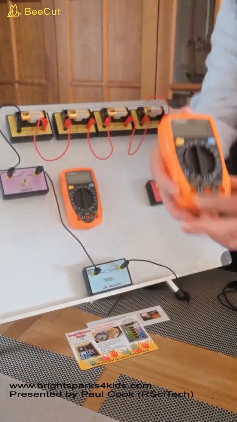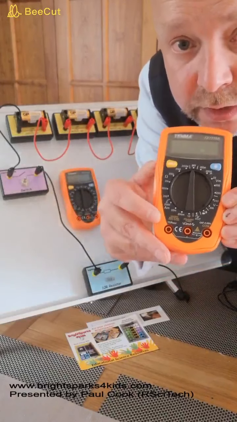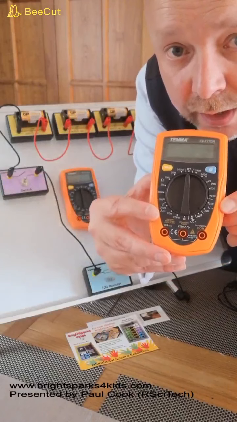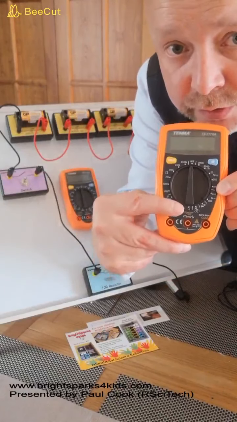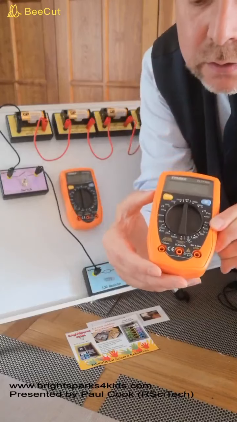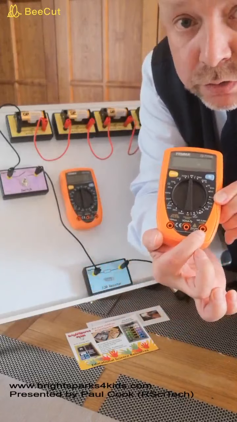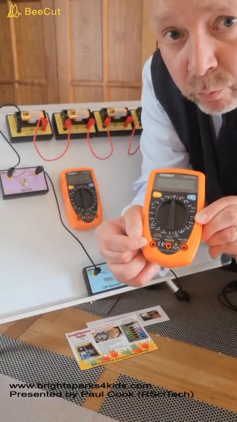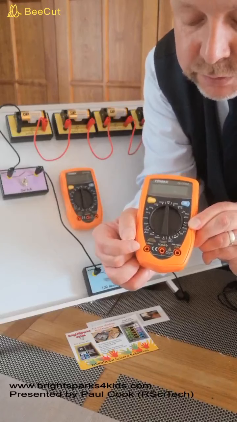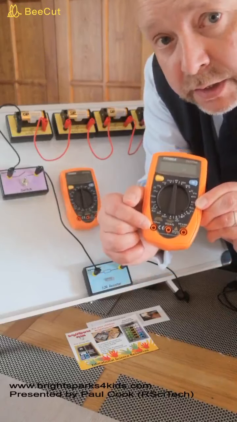So if I bring that closer, you can see here that we have an amps DC scale, and we're going to use the 10 amp setting, and we've got 3 sockets on our multimeter, one marked COM. We always put a lead into COM when we're putting our multimeter into the circuit, and the other socket we're going to use is the one marked 10 amps.